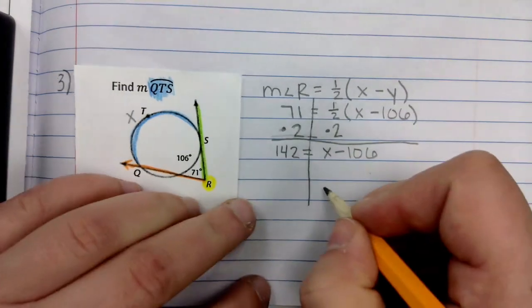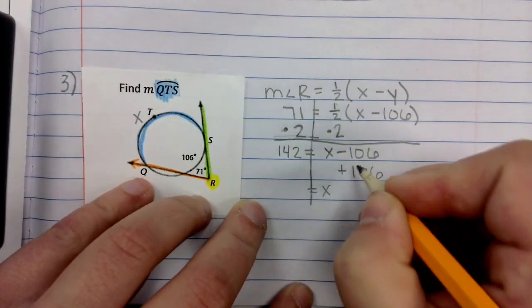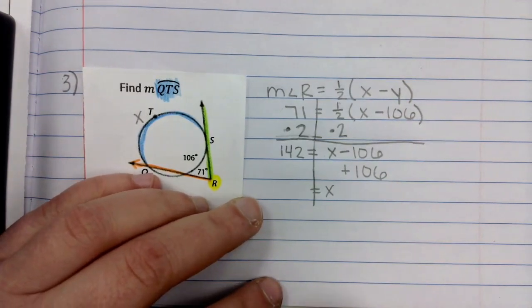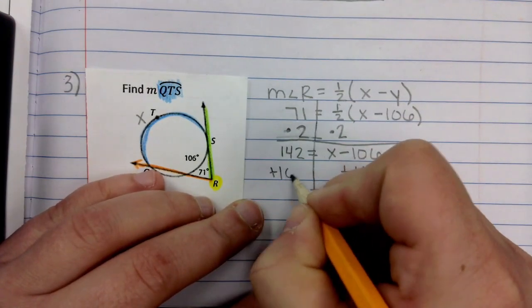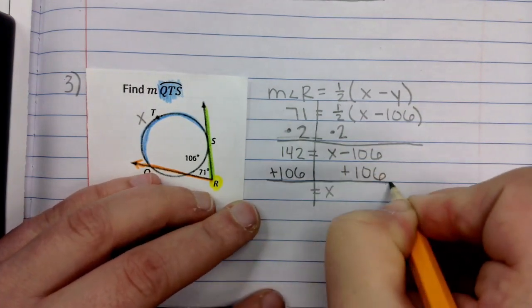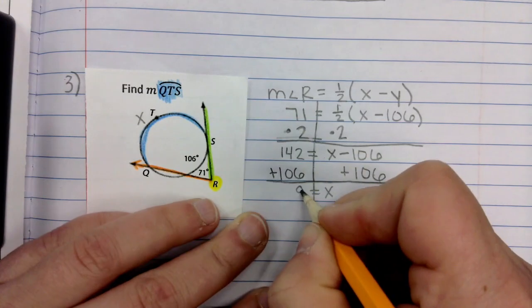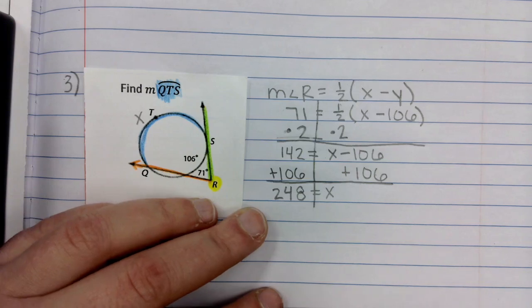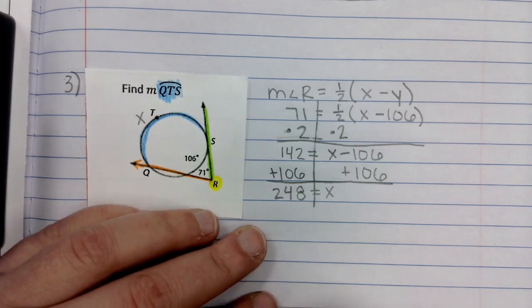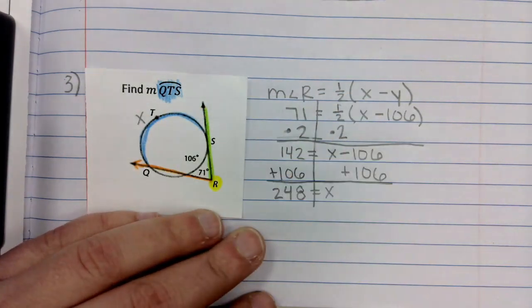If adding makes you feel uncomfortable, use a calculator. Otherwise, you can add using whatever method you were taught. And we should get 248. For our final answer, let's label that nice and neat. What is that 248 actually on our diagram? QTS. So the measure of QTS, that arc, where it begins at Q, ends at S, but goes through T, is 248. We're measuring the central angle, actually, so degrees.